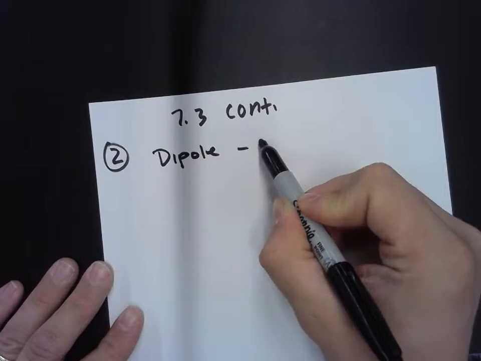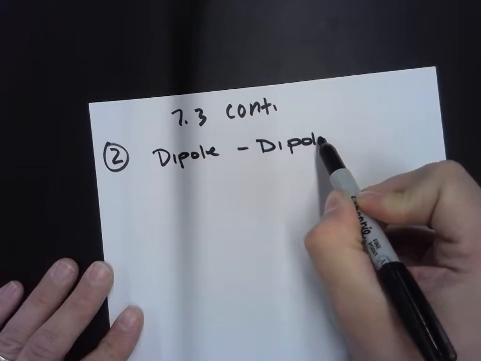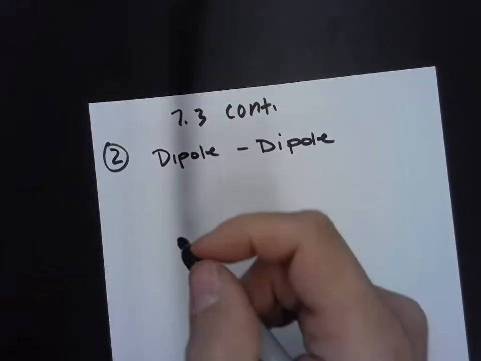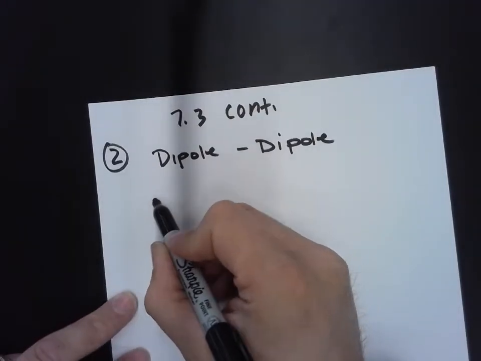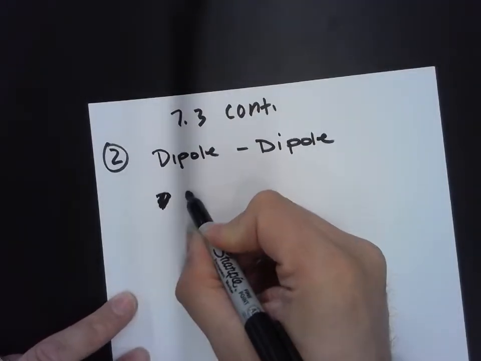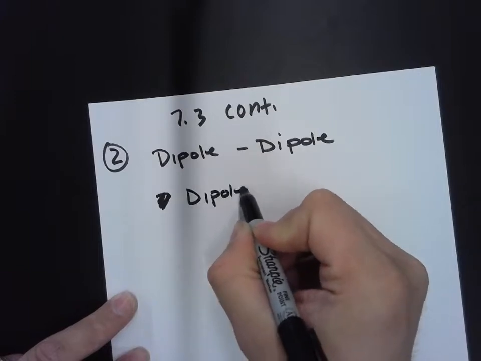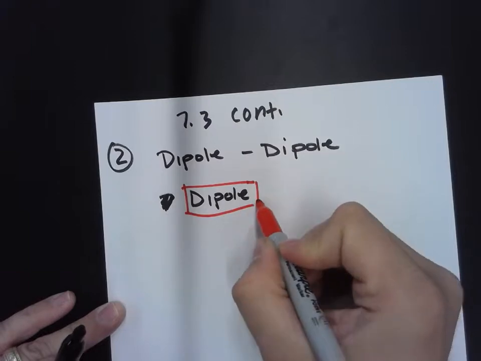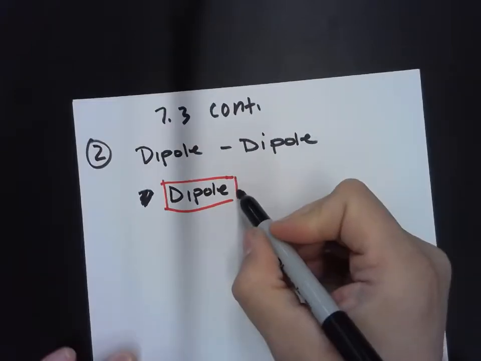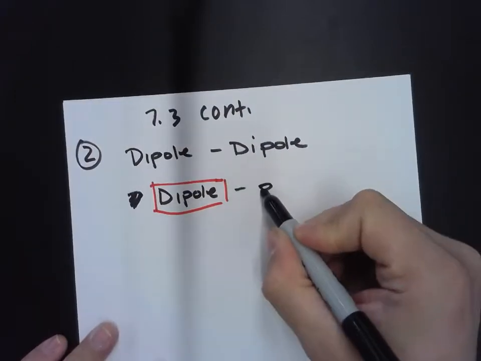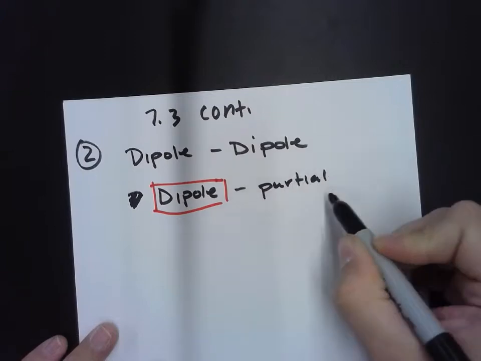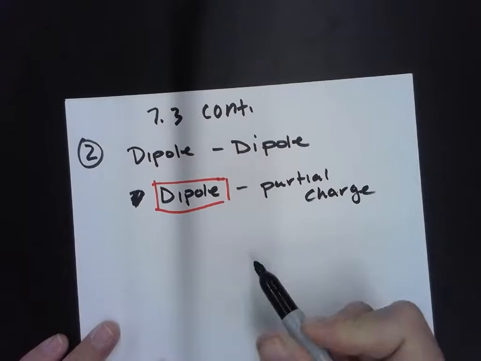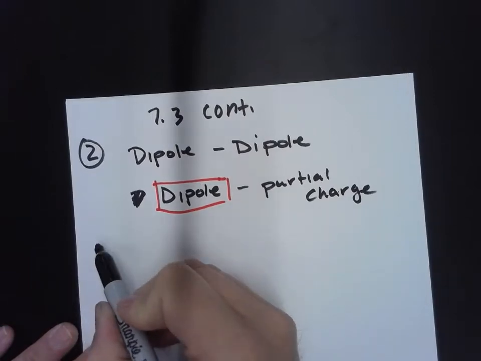Dipole-dipole. And what is a dipole? It's just a partial charge. Let's go to the right. Dipole. It's a vocabulary term. What is it? It's just a partial charge. That's all. Okay, so dipole-dipole happens between all polar molecules.